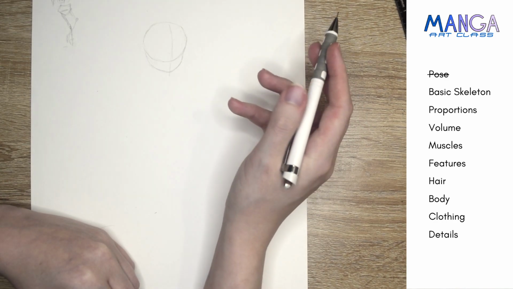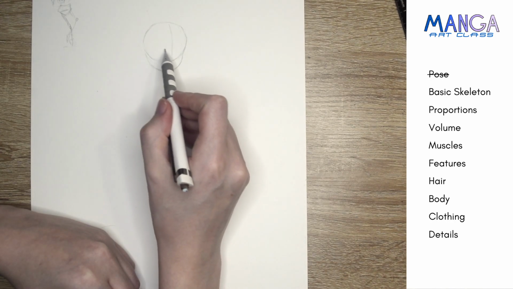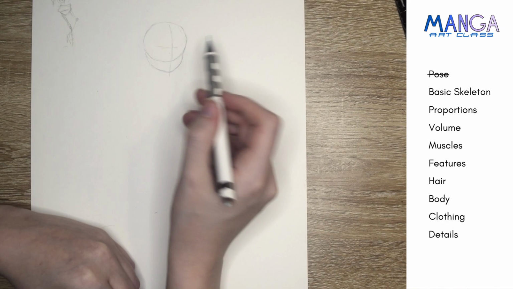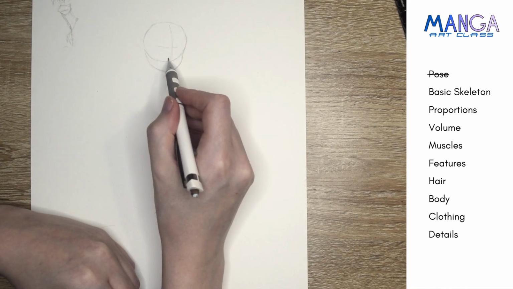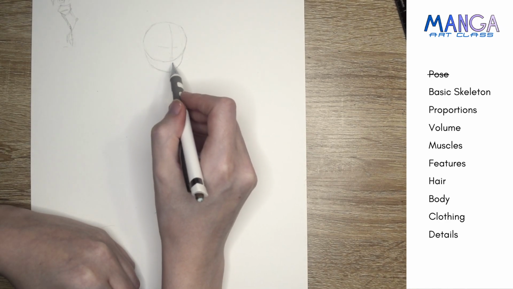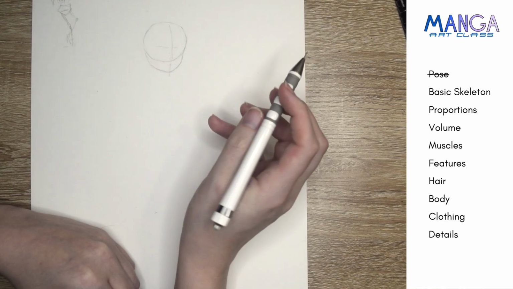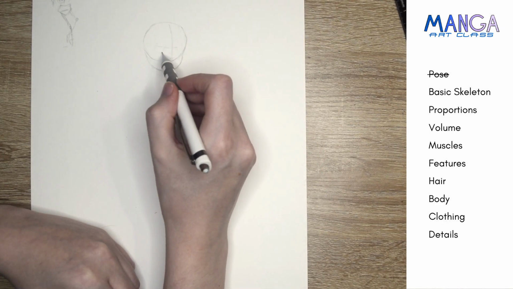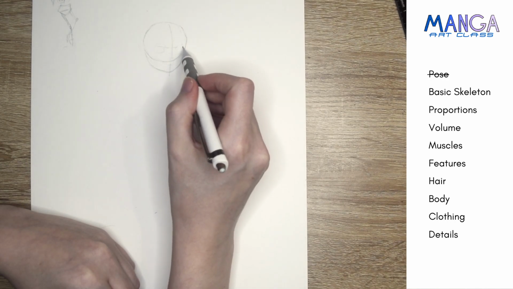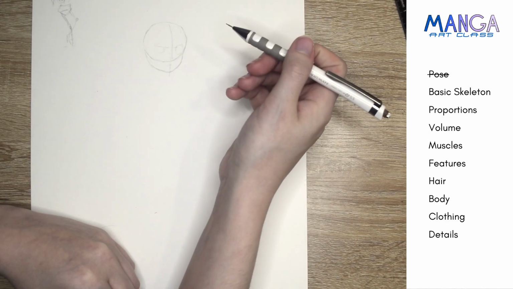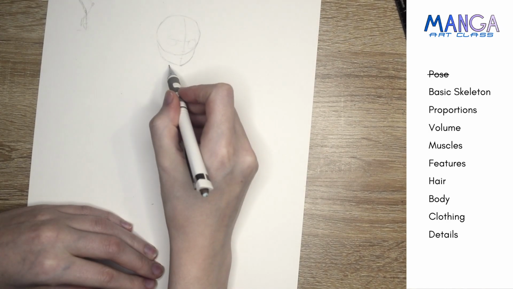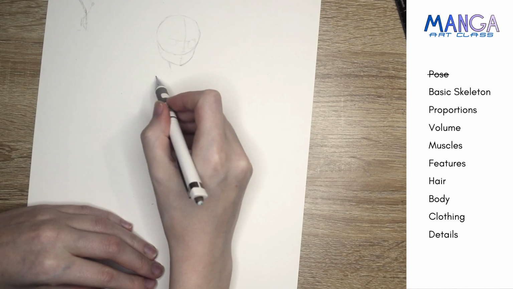So we're just drawing our head here in a 3/4 view, putting our basic guidelines up for our eyes, nose, and mouth. Now that we got the head done, we're going to add a little stick for the neck.